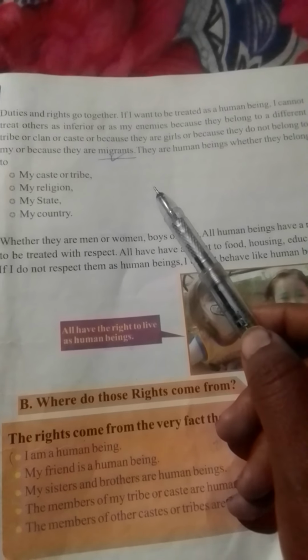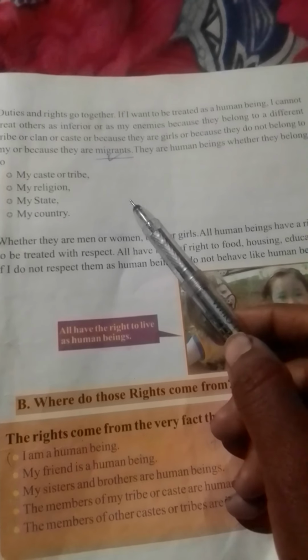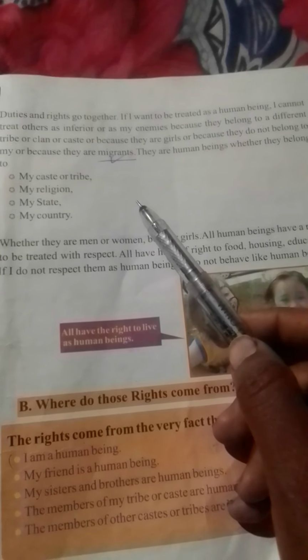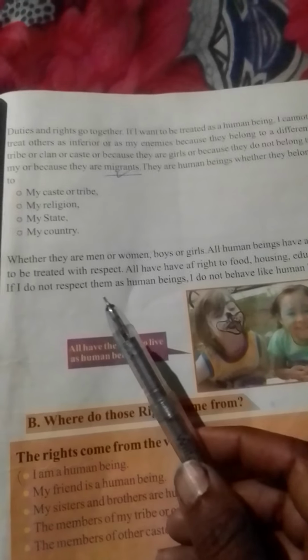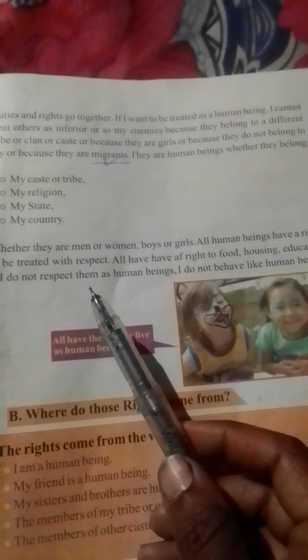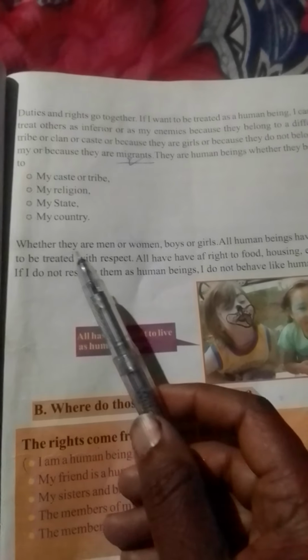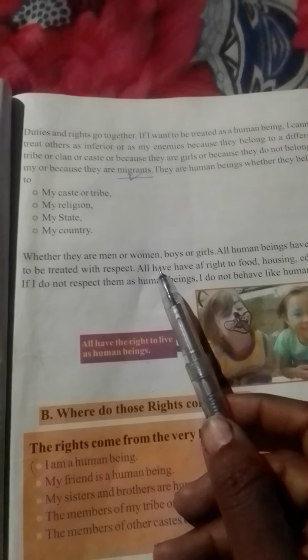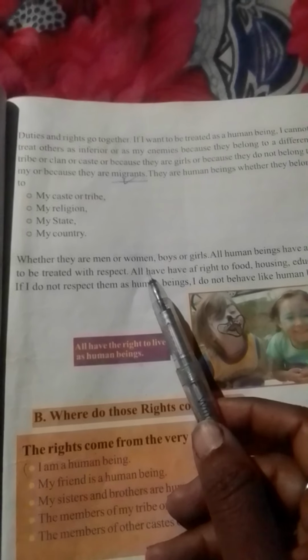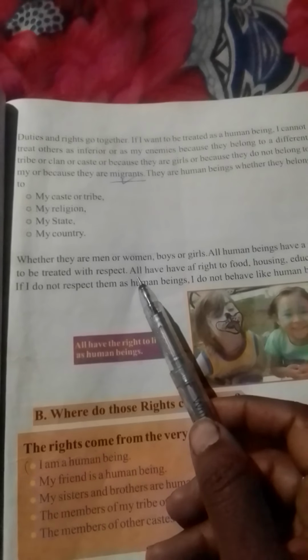He may be from a different caste, he may be from a different tribe, he may be from a different religion, he may be from a different state, he may be from a different country. We must treat others with respect because we are all human beings. Whether they are men or women, boys or girls, we should respect others as equal.